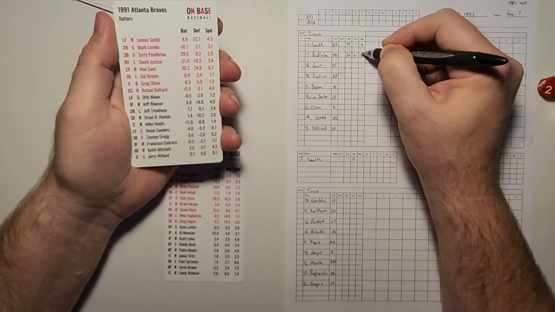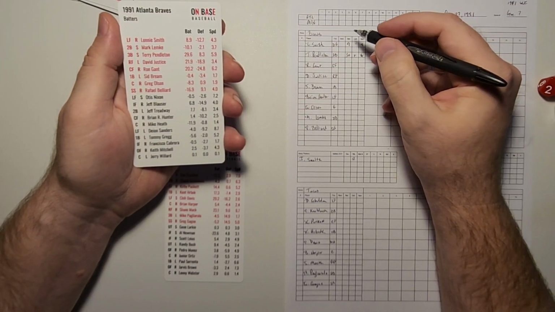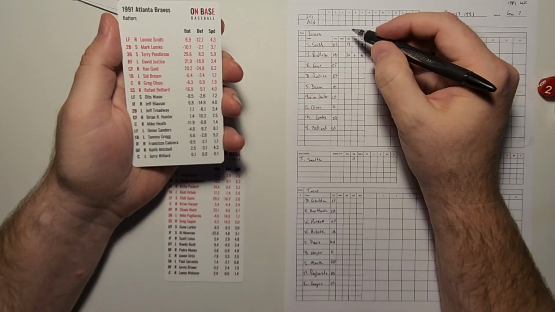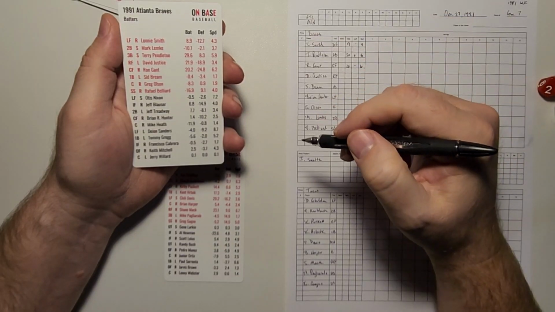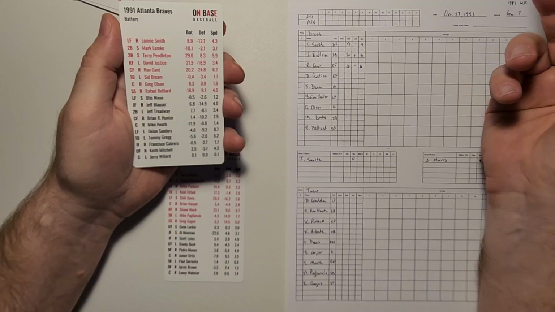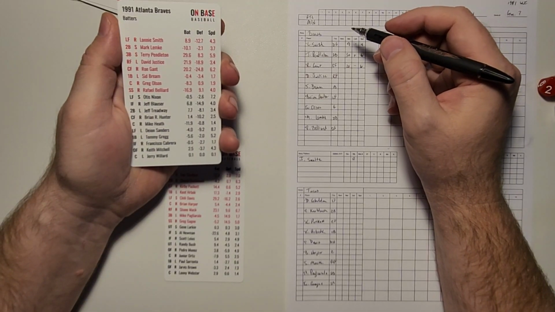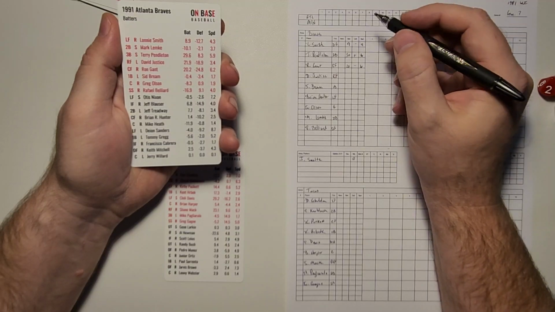And I always round up, so he's technically a 29.6, but I round him up to 30. Could be generous to do that, but 20 minus 6. Sometimes gamers will roll if someone's on the edge like that. They'll roll to see whether they're a 30 or 10 to 29, 10 to 30. Dave Justice, 22 minus 3.